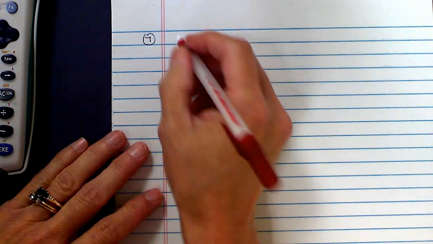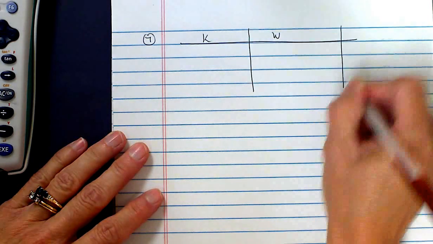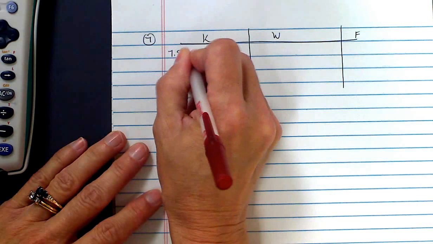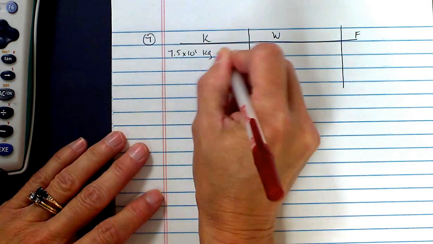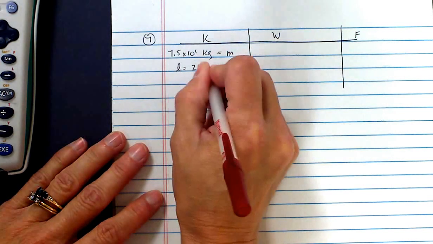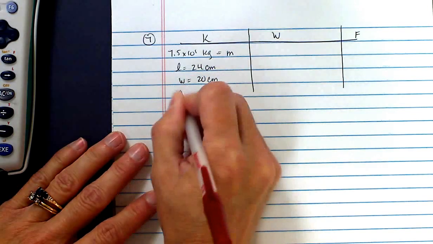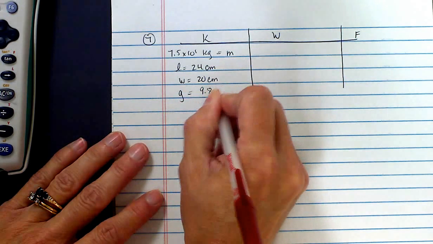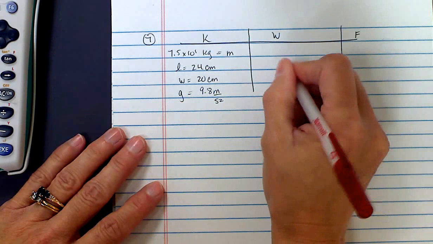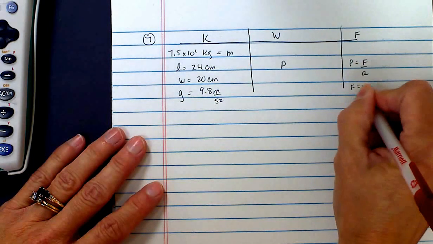Okay, so again, the know-want-formula grid: what I know, what I want to know, and formulas that relate the two. So I know I have 7.5 times 10 to the first kilograms. That's my mass. I know the length is 24 centimeters of the book, and the width is 20 centimeters. And I also know the acceleration due to gravity is 9.8 meters per second squared. I'm trying to find pressure. Pressure is force over area, and force is mass times acceleration due to gravity.